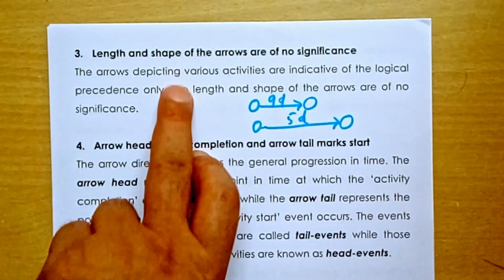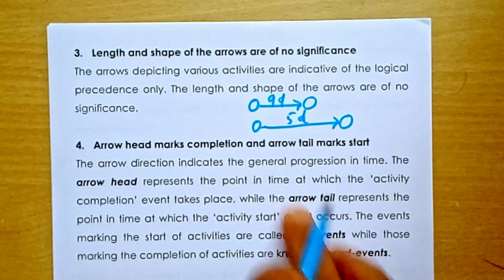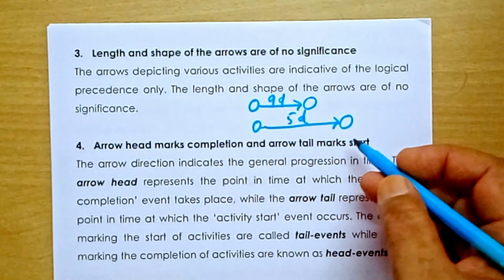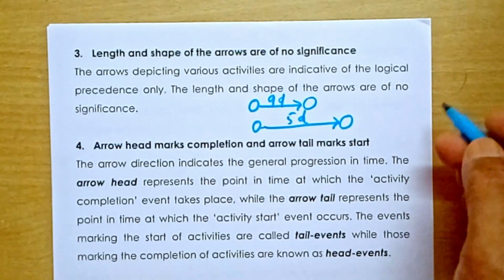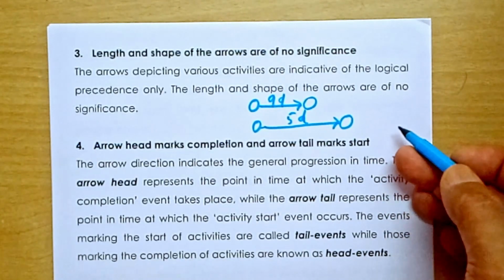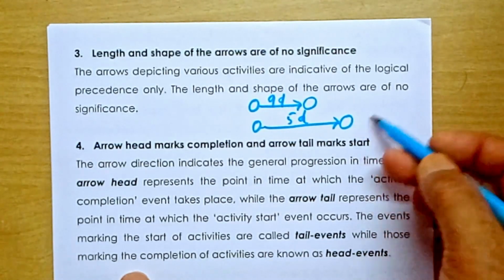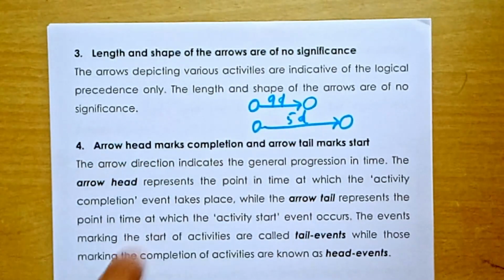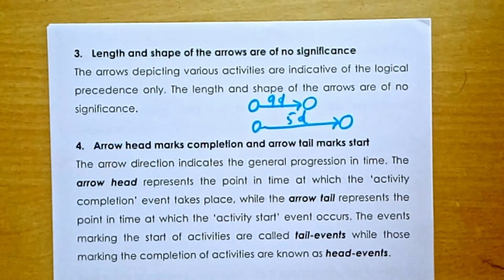Similarly, shape. Here we are drawing a straight line like this, but arrows can be curved also. At times you see the arrows may be curved. There is nothing exceptional about curved or straight arrows. All are the same. So there is no special significance of shape and length of the arrows. Understood?